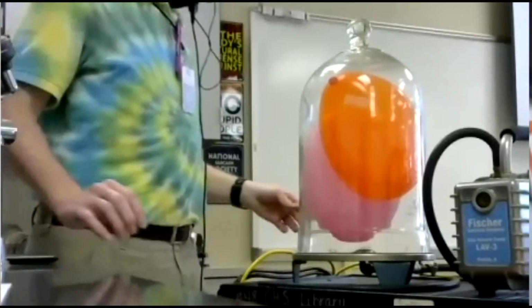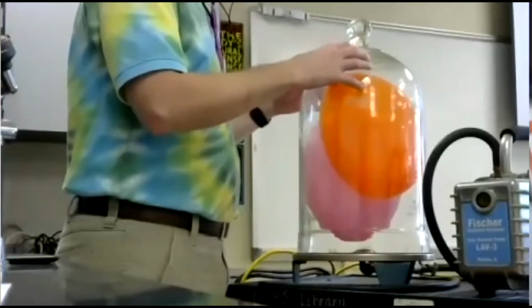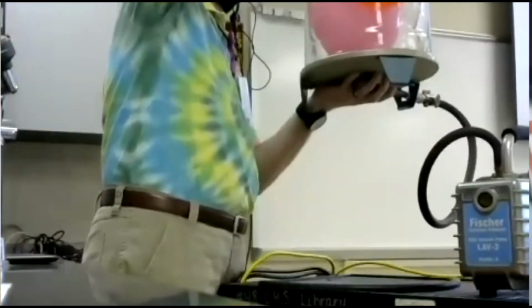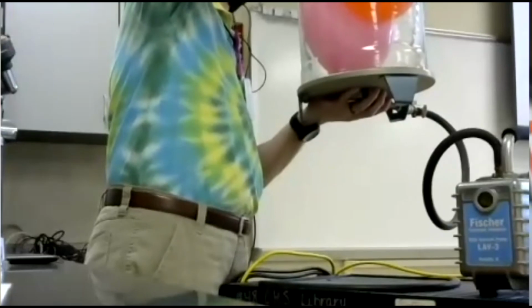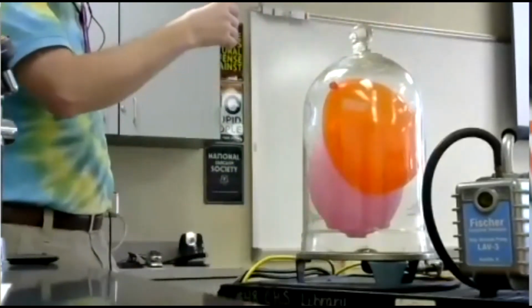Okay. So what has the vacuum pump done? The vacuum pump has done what it sounds like. It has vacuumed out the air. What has happened to the size of the balloons? They've increased. Now, balloons are special.